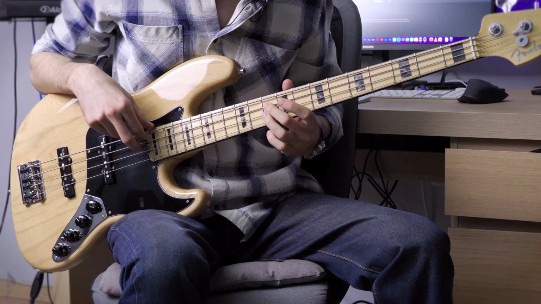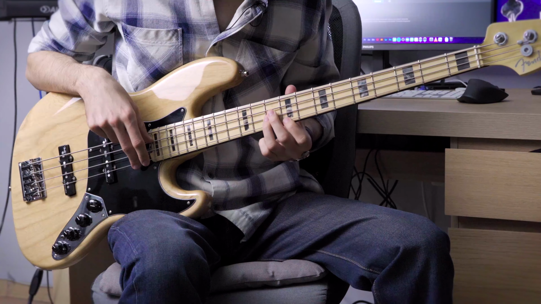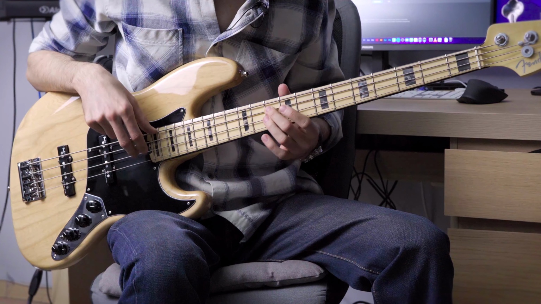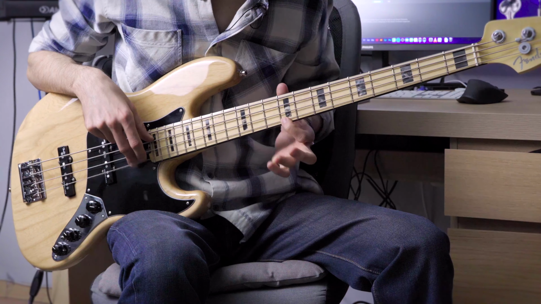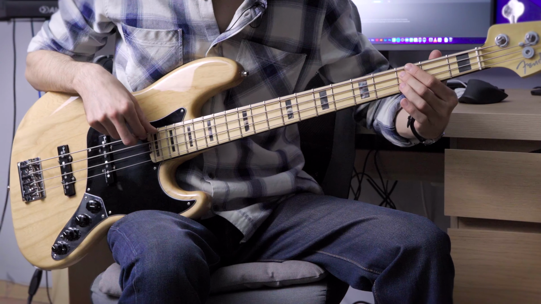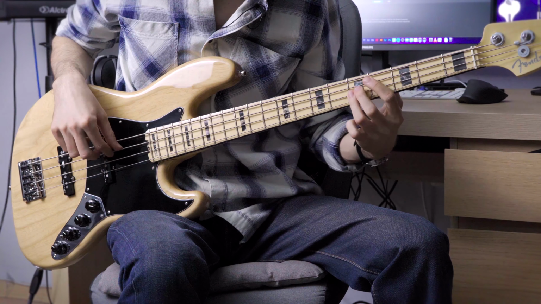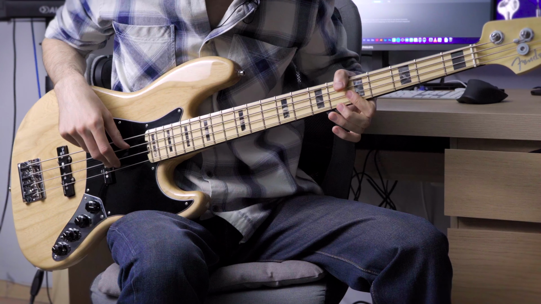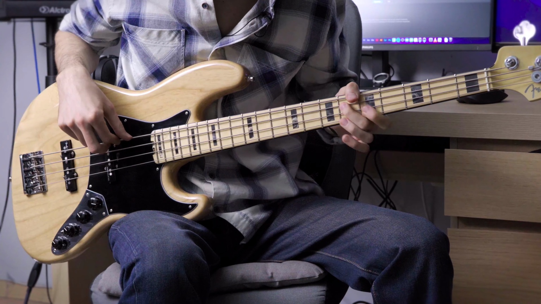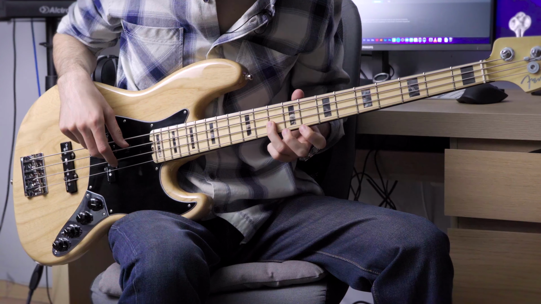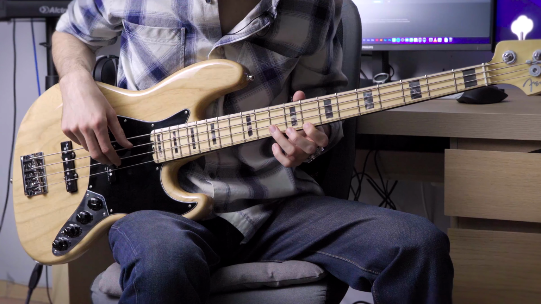For the second inversion of our major triad, we play our lowest note, then we play a perfect fourth, then we play a major sixth. If we analyze our minor triad inversions, we play our lowest note for our first inversion, then we play a major third, then we play a major sixth. For the second inversion, we play a perfect fourth again, but this time we play a minor sixth.